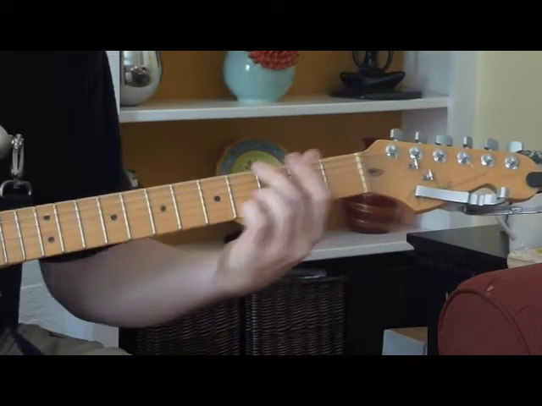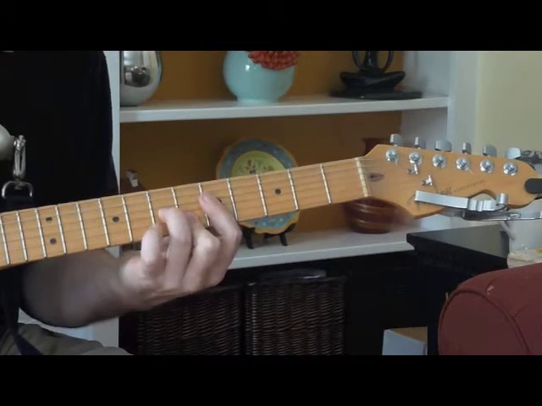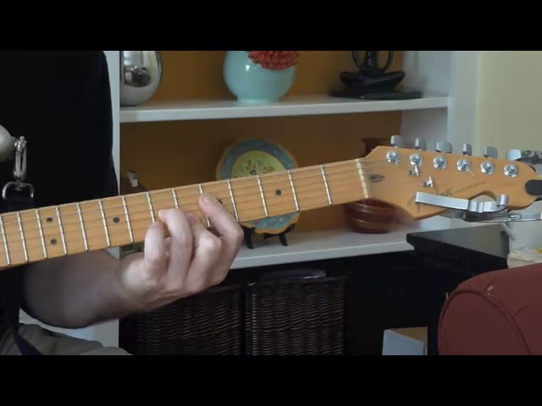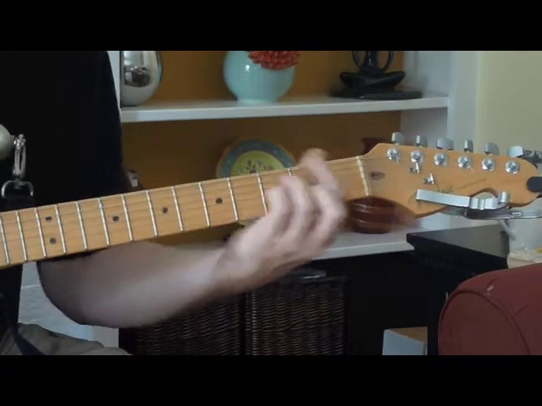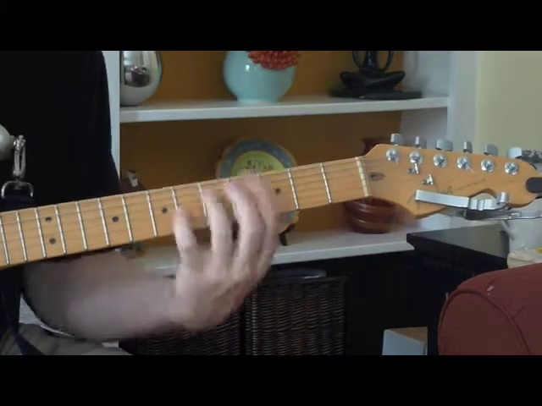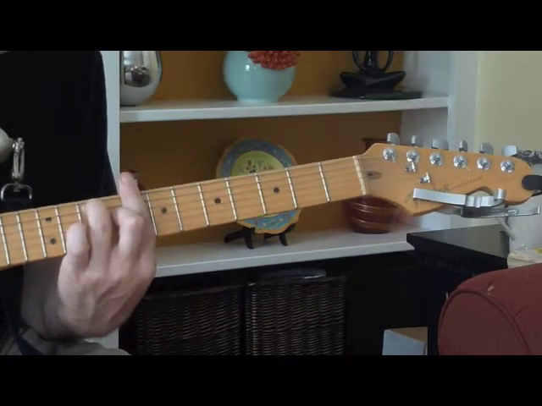Another way, that's my G minor right here. That's another one. G minor. And again, so then A minor is the same as G minor. Here, let's go up to dominant. Let's take a look at some dominant chords.